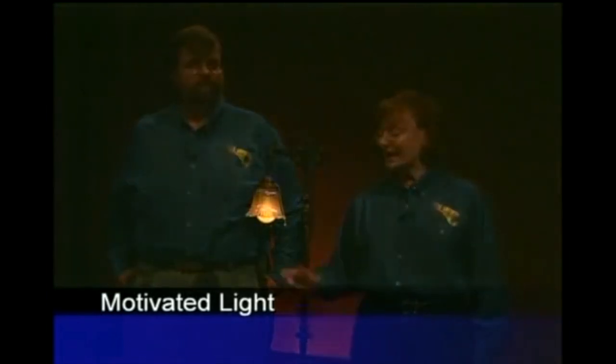This lighting lets the audience know that the play takes place inside a house, probably at night, since the lamp is on. This type of lighting, where there's an obvious source of light visible to the audience, in this case the lamp, is called motivated light.